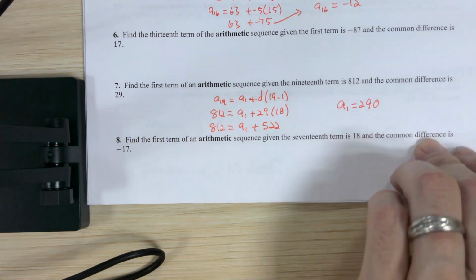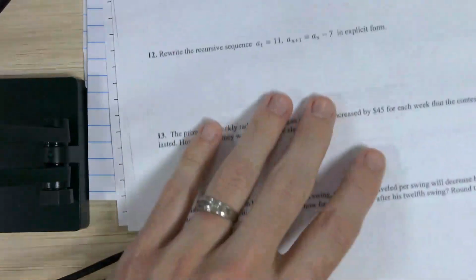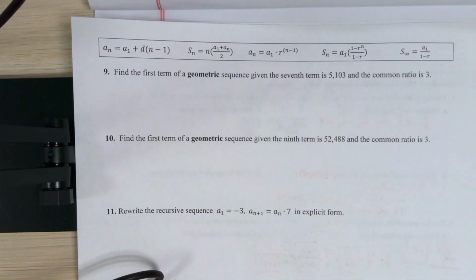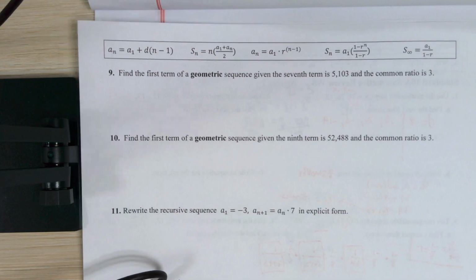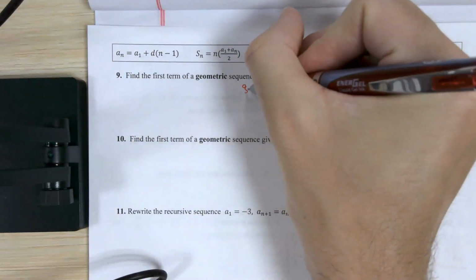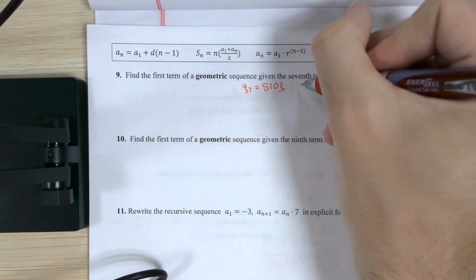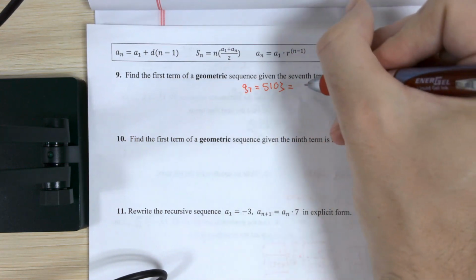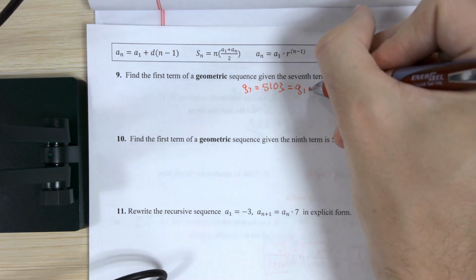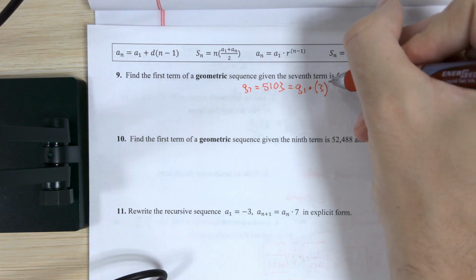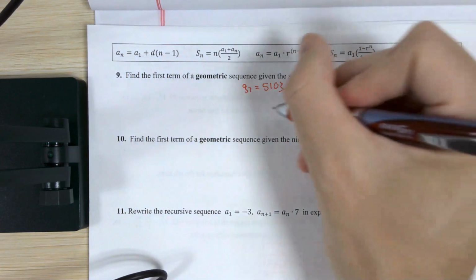Okay, not bad. Shifting gears, find the first term of a geometric sequence if the 7th term is 5103 and the ratio is 3. G7 equals 5103. Okay, and that 7th term should equal G1 times the R, which is 3, to the 7 minus 1 power.